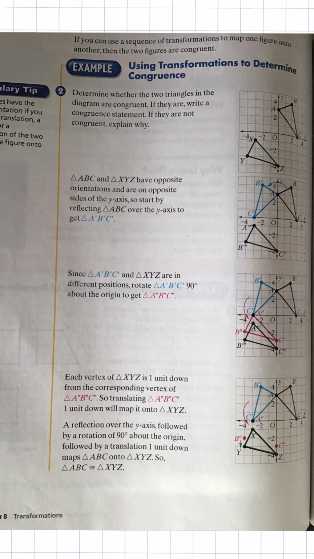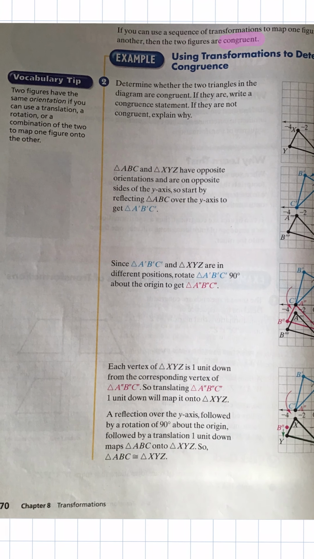If you use a sequence of transformations to map one figure onto another, then the two figures are congruent. Using transformations to determine congruency. Here's a vocabulary tip that I want you to be aware of. Two figures have the same orientation if you can use a translation, a rotation, or a combination of the two to map one figure onto the other. So keep that in mind.